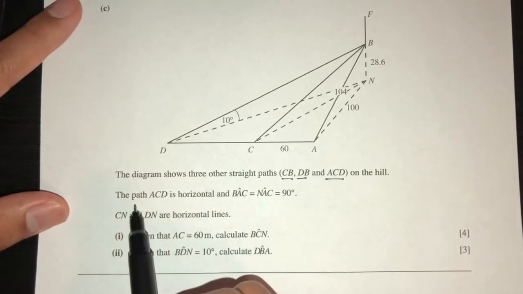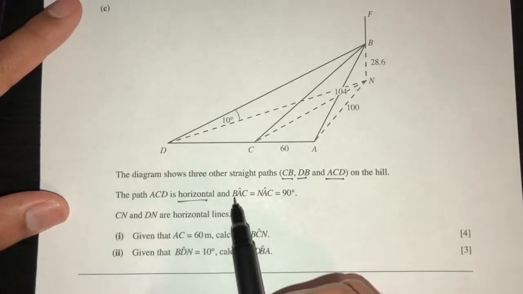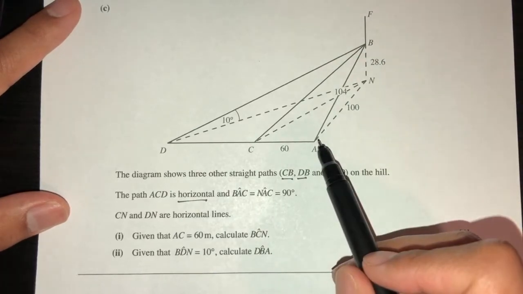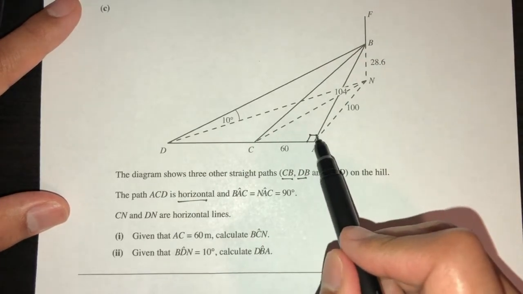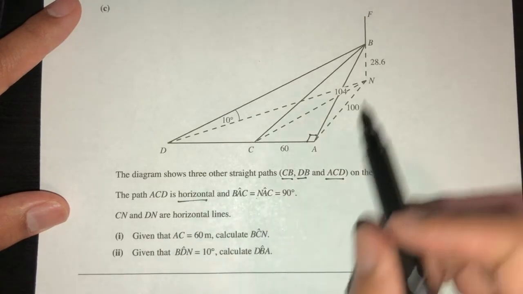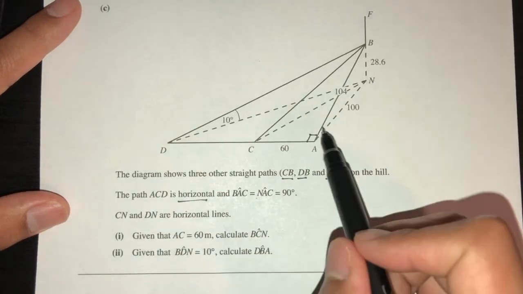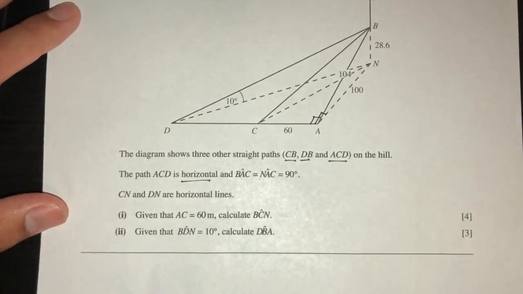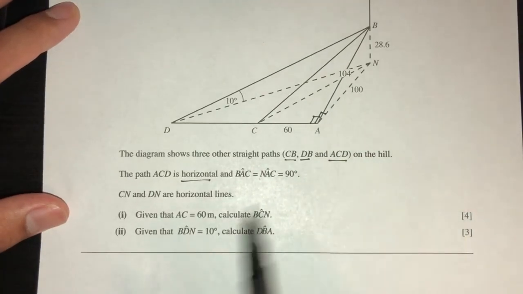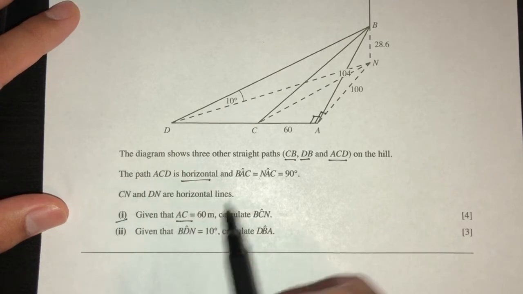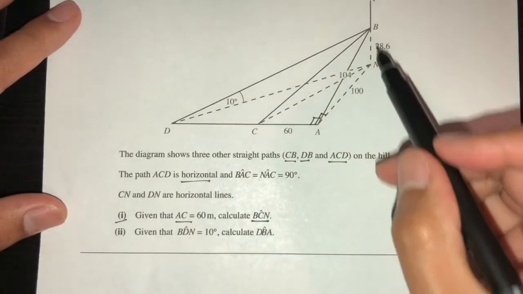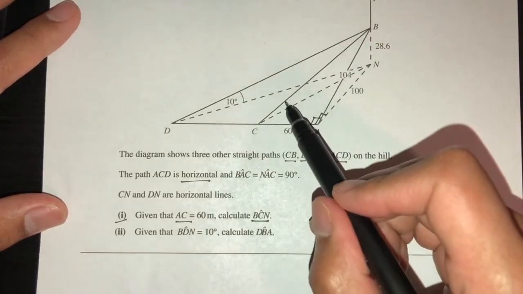And now we have this one, so it is horizontal, and BAC is 90, and NAC is also 90. So these two angles are 90. Great. So first question, given that AC is 60, calculate the size of BCN. So BCN will be this angle.